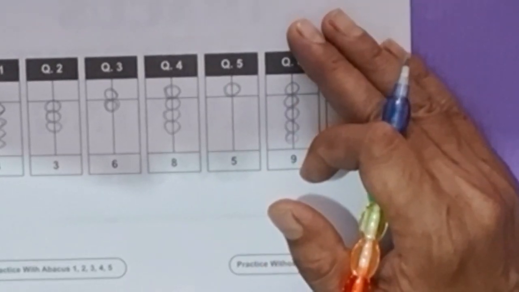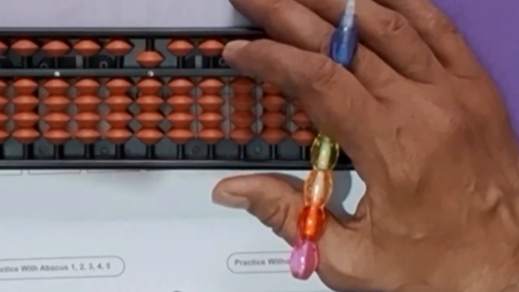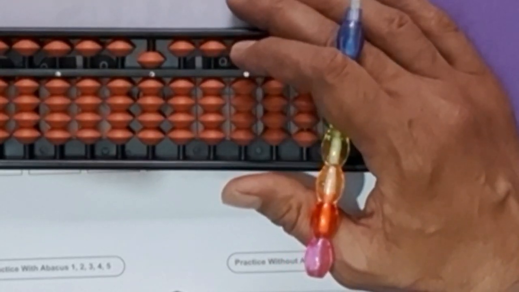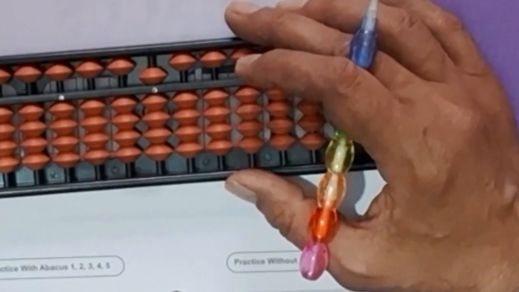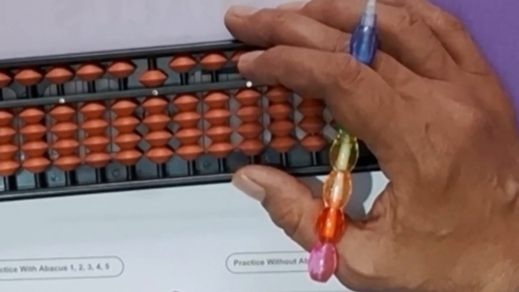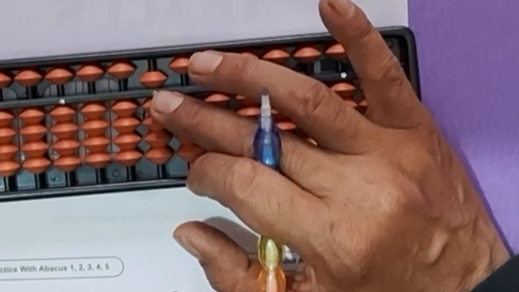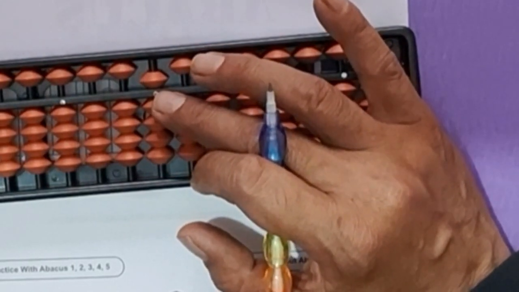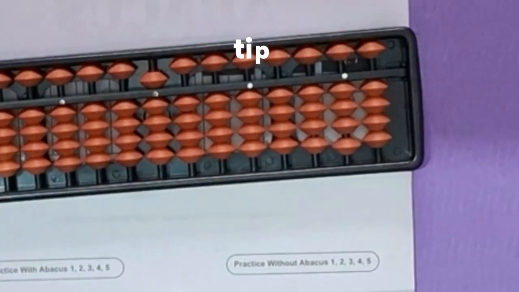So far we have learnt how to create value using beads and how to represent numbers with the beads. All of this was focused on single-digit numbers. In the next chapter, we will learn how to recognize double-digit numbers.